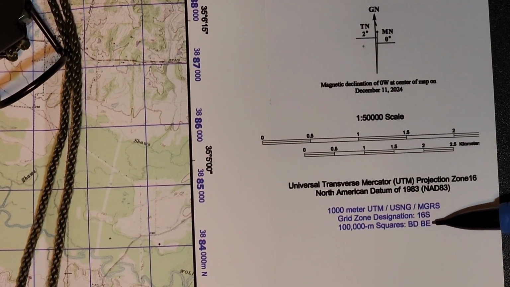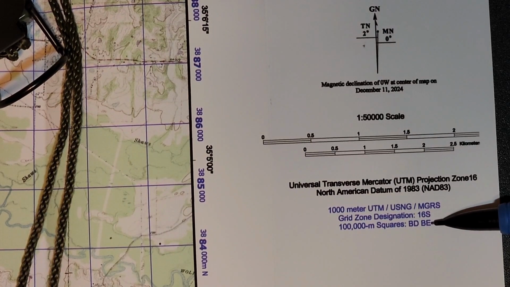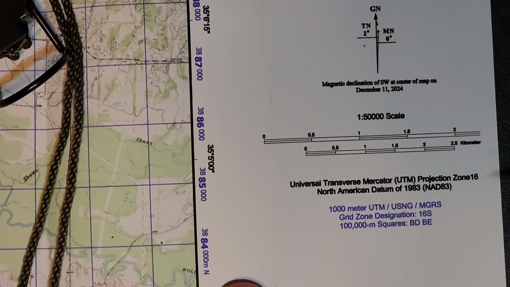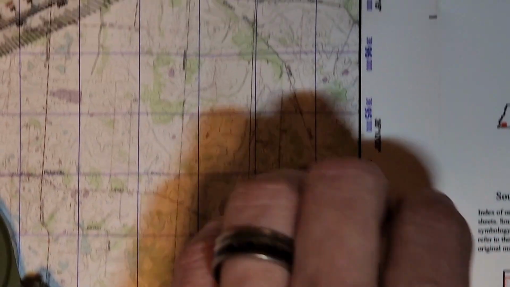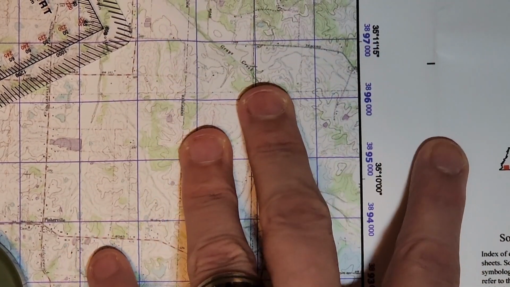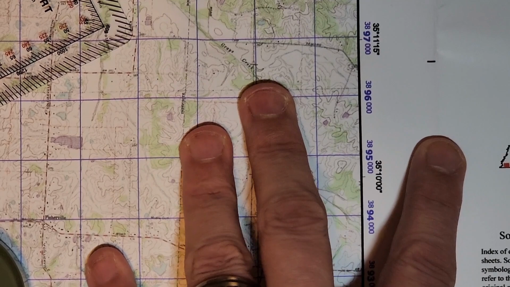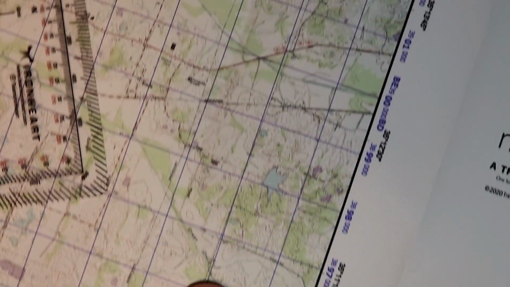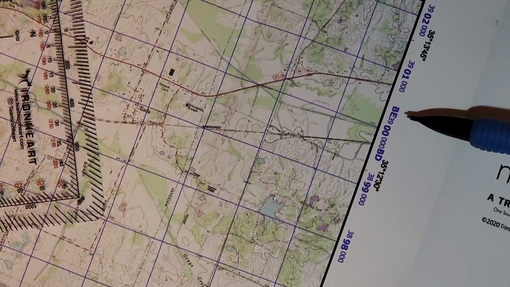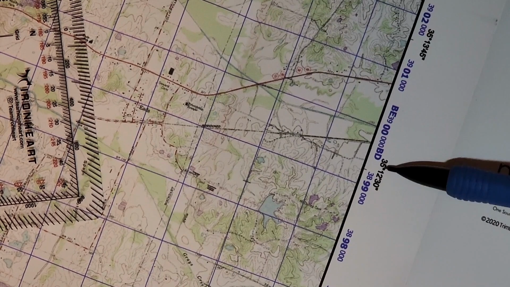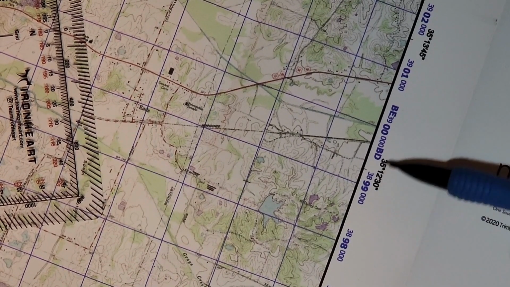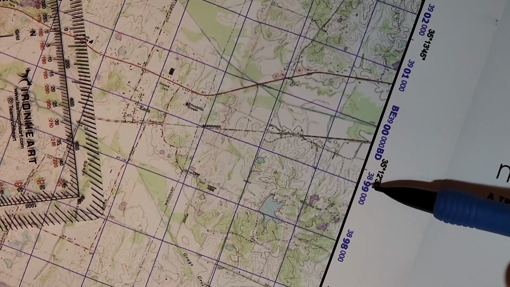That means that these 100,000 meter squares, BD and BE, we can actually see that we change our grid. Up here you see BE and then BD, and it starts at 0, goes up, 99 goes down.